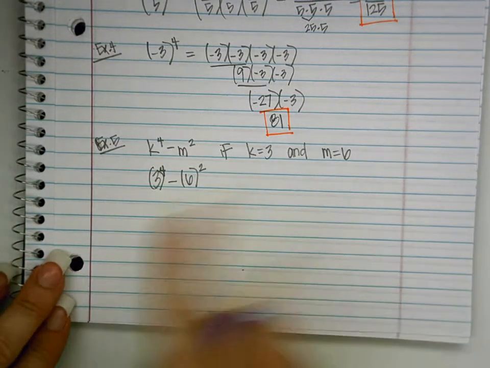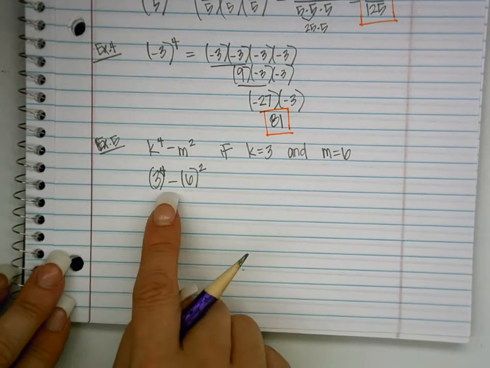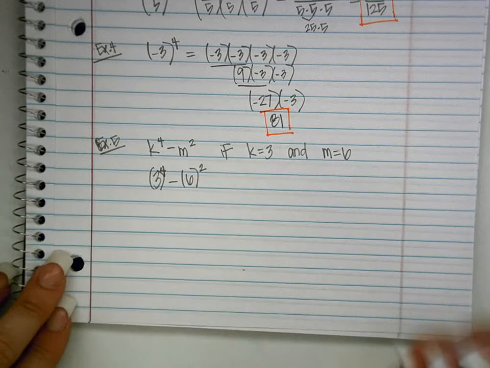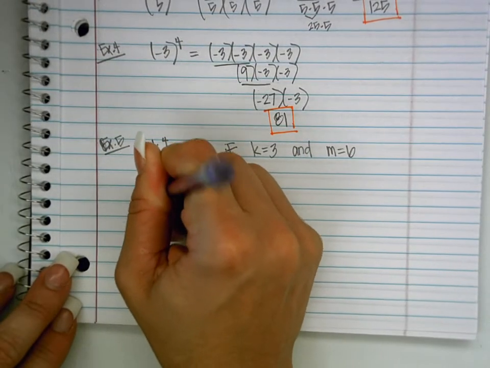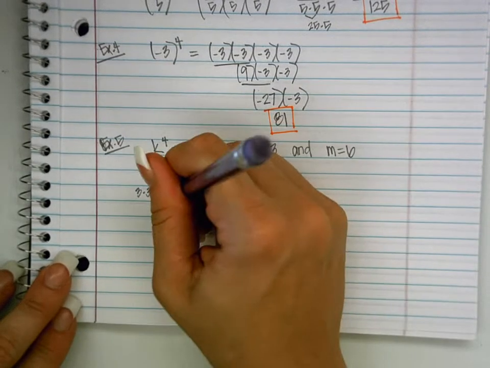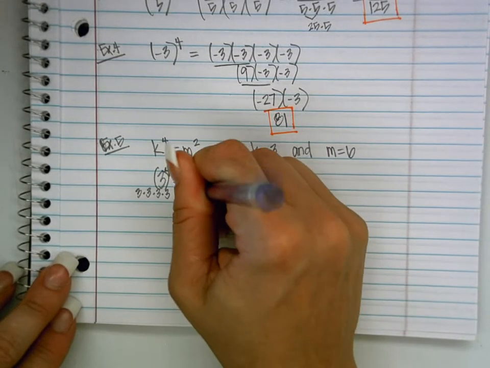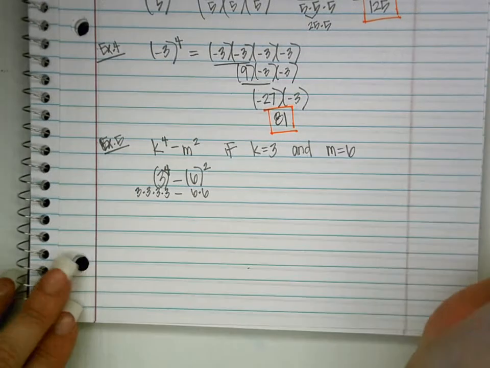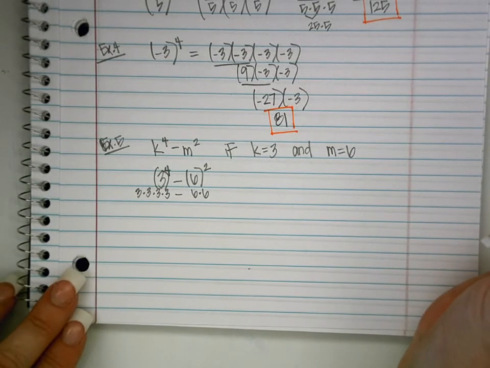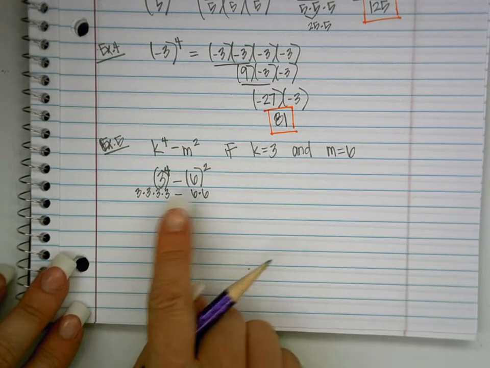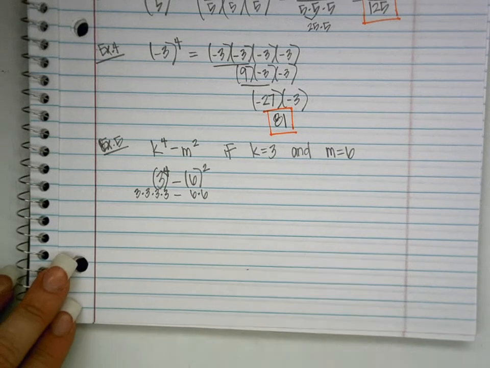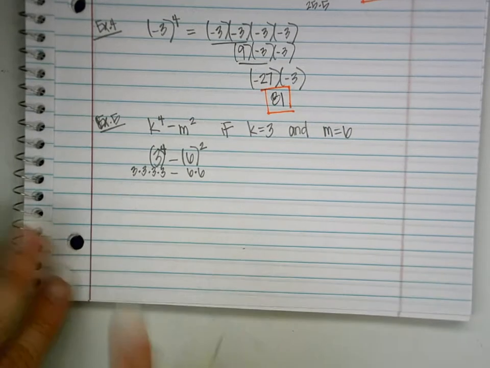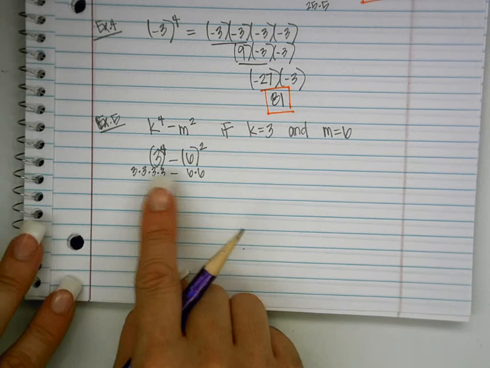So 3 to the 4th minus 6 to the 2nd. So 3 to the 4th is really 3 times 3 times 3 times 3 minus 6 times 6. What should I do first here? Do the multiplication. So I do not want to see anybody doing 3 minus 6 until you're done with all of your multiplication. Okay, does anyone know what is 3 times 3 times 3 times 3?